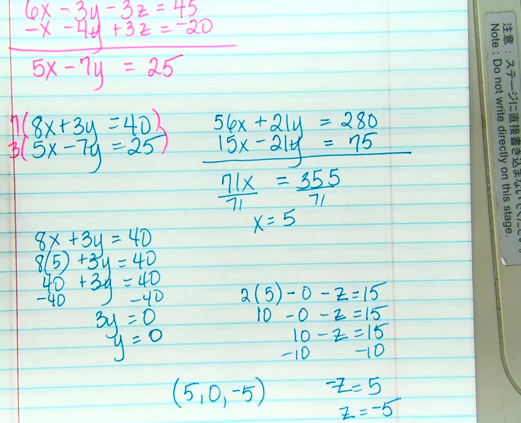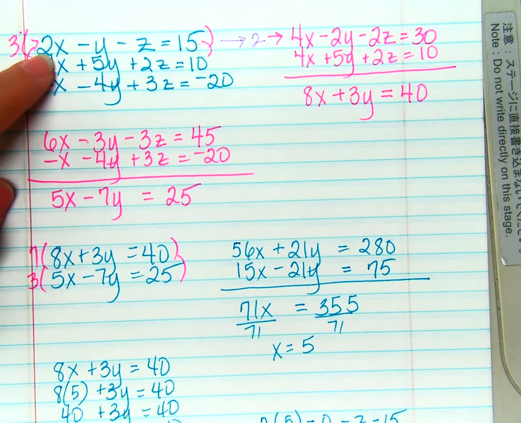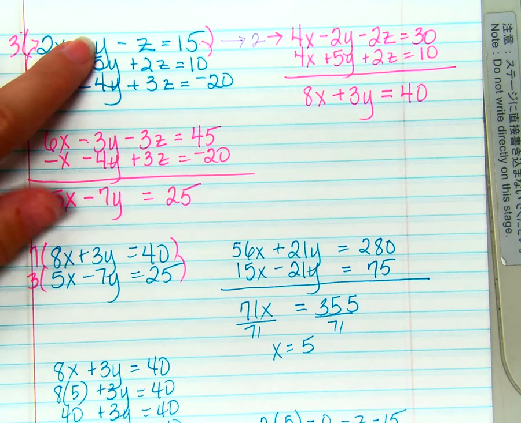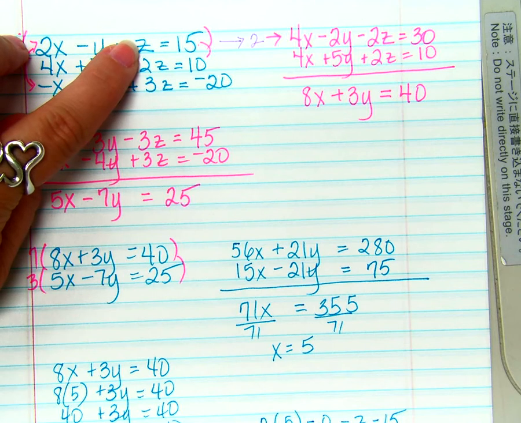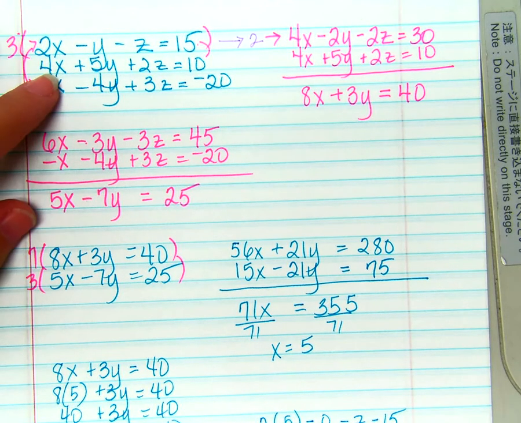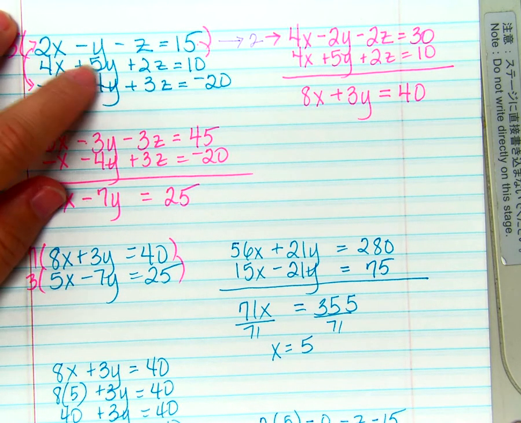Well, we better check it, right? Okay. 5 times 2 is 10. 10 minus 0 is 10. Minus a negative 5. 10 minus a negative 5 is 15, right? So we're still good. 4 times 5 is 20. Plus 5 times 0, that's still 20.